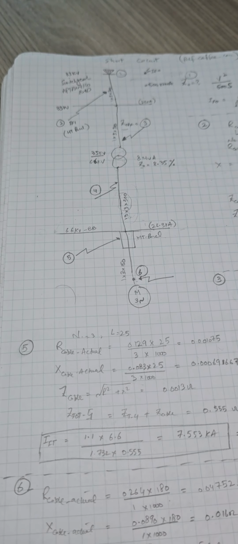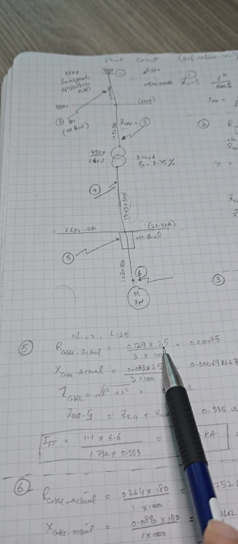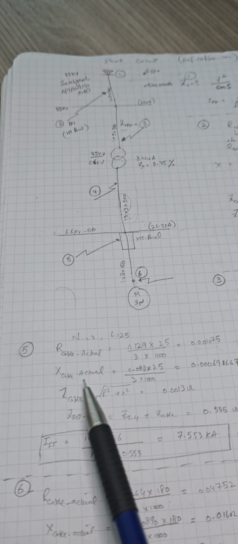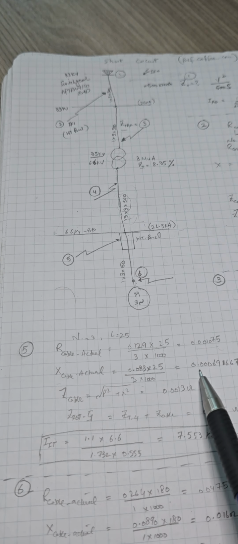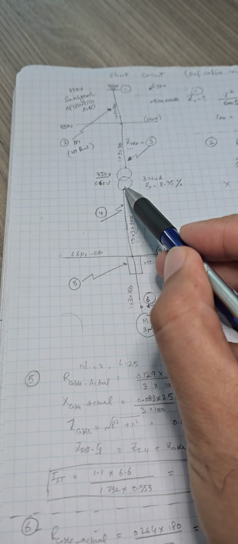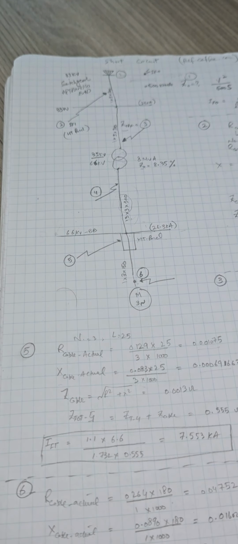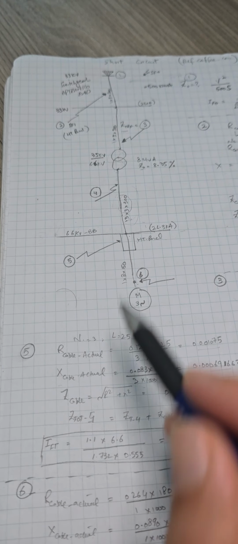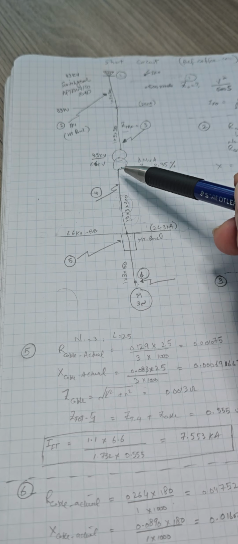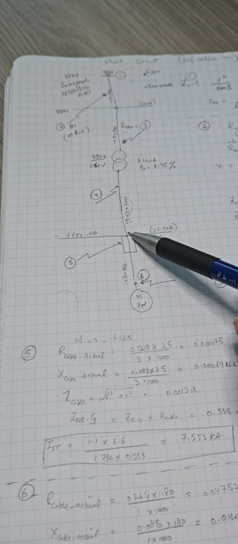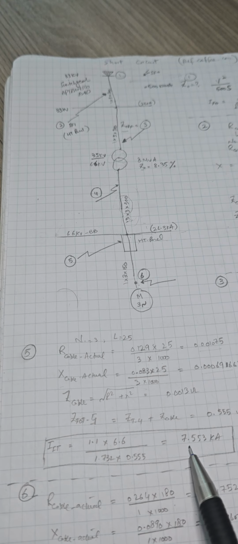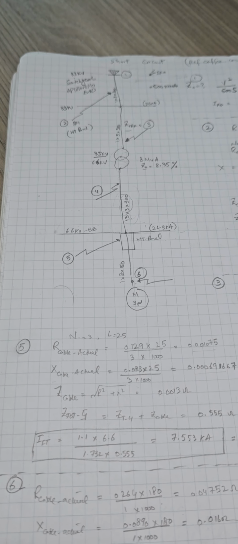I quickly multiply with the length, that is 25 meters, number of runs 3, multiplied by 1000, equal to this value. The reactance, the same formula, this value, and the Z cable from this to this point is this one, and Z total is this value, this value, this value plus this value till this value, Z total. So it is 0.55, and you will get 7.5 kiloamps.